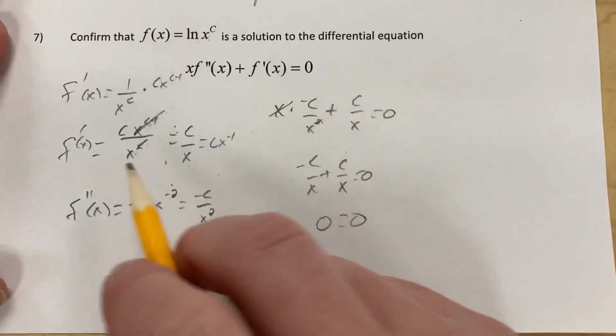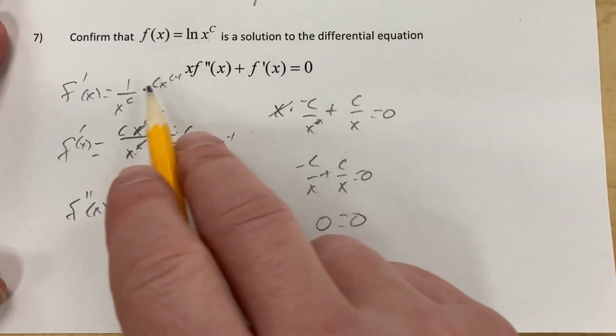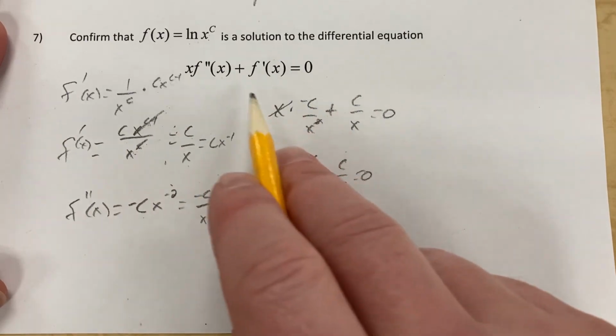It makes it much easier if you do this simplifying here. If you don't do that simplifying, then this is a very difficult problem.